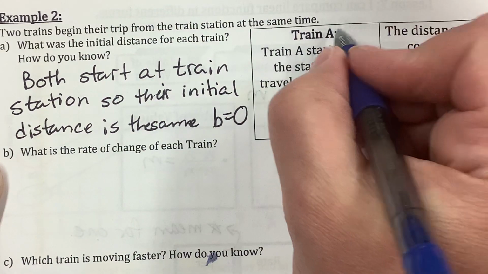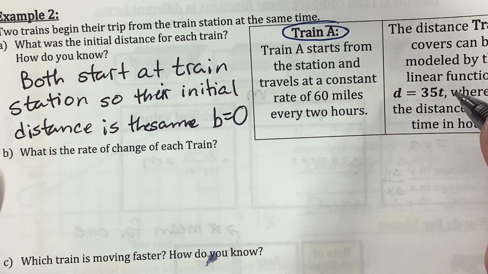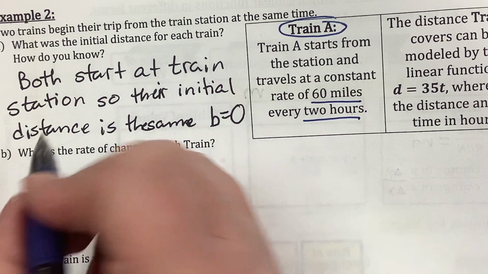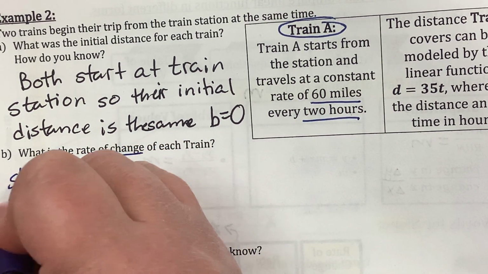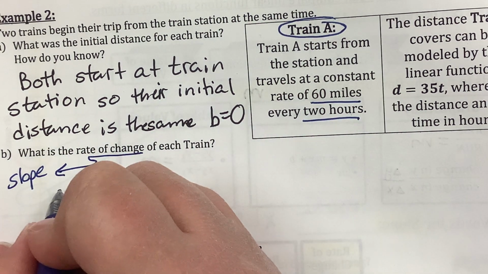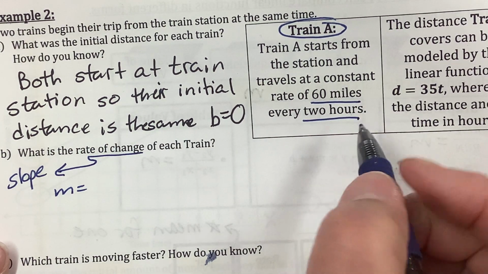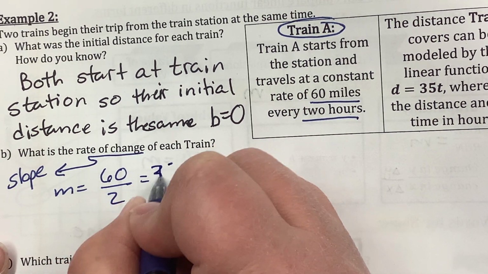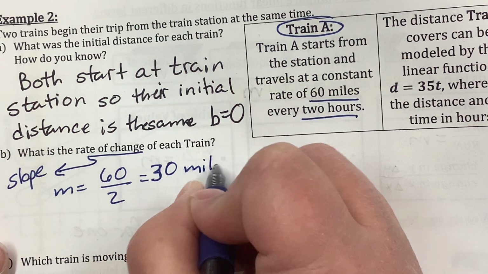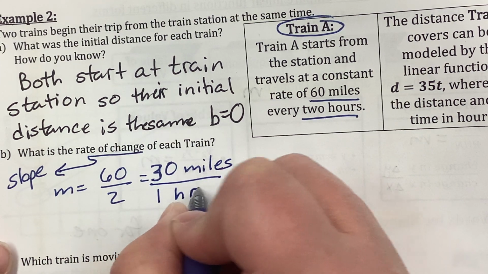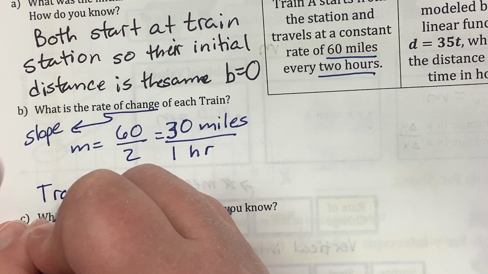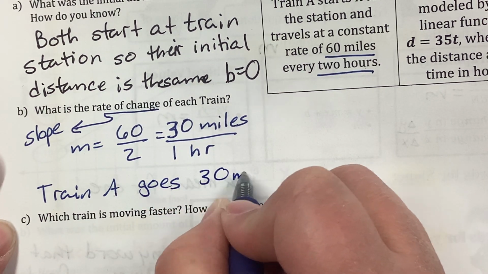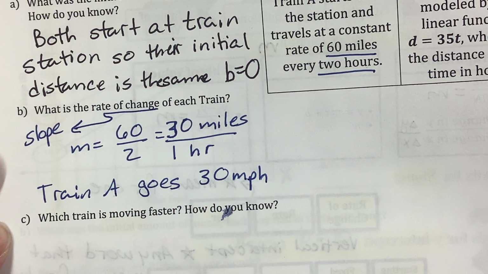So let's look at train A. Train A starts from the station and travels at a constant rate of 60 miles in 2 hours. Okay. Well, rate of change, the slope here is m equals speed, miles over hours, or 60 over 2, which goes down to 30 miles per 1 hour. So the rate of change for train A is 30 miles per hour. You've seen miles per hour before. Slope is always miles per hour.